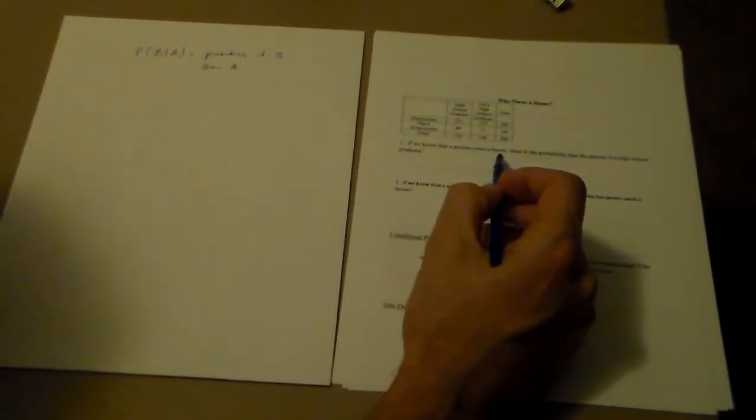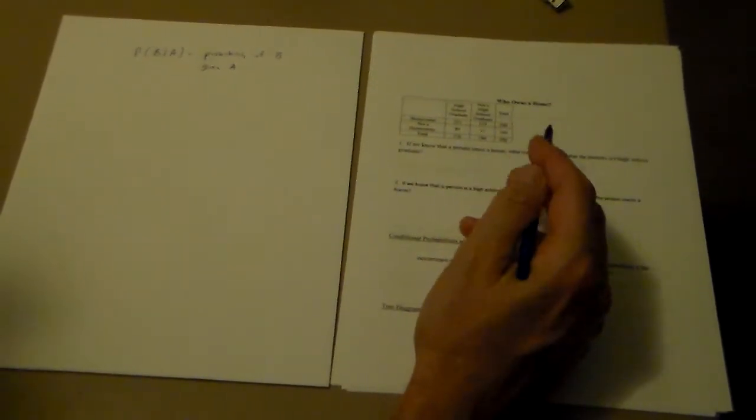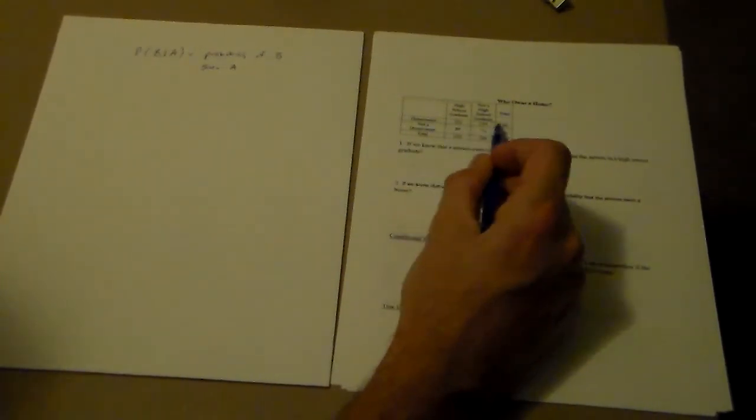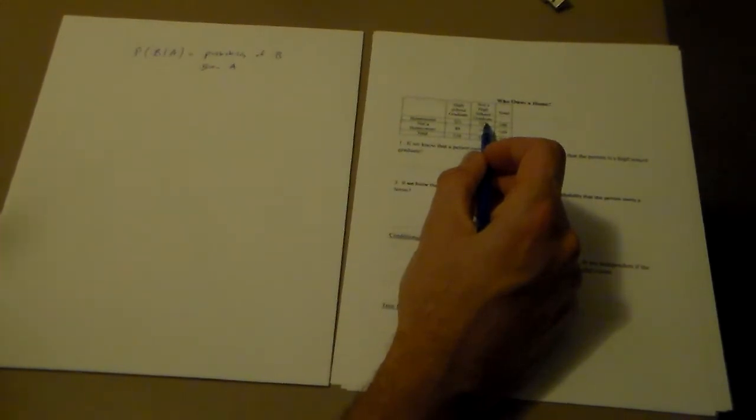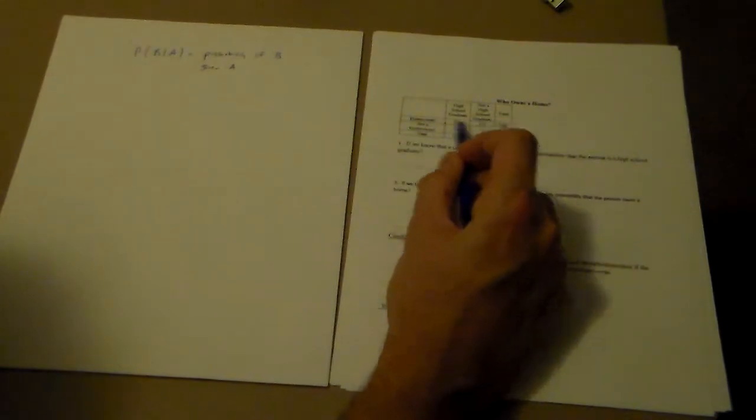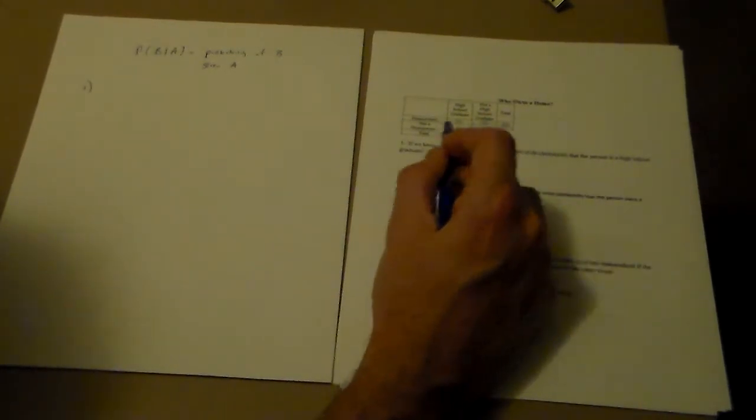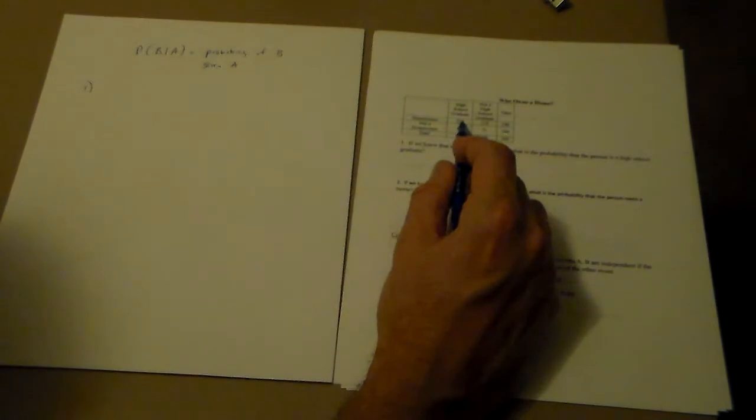So if we know a person owns a home, where are we looking in our chart? Well, we're looking at the homeowner row, right? And that's it. We're only worried about the homeowners, given that they're a homeowner. You can write them right in, but I don't want to do that because I'm going to make copies with this. Given they own a home, we're looking at just the homeowners. What's the probability the person's a high school graduate? Well, given they're a homeowner, we're looking at this row, only this row.